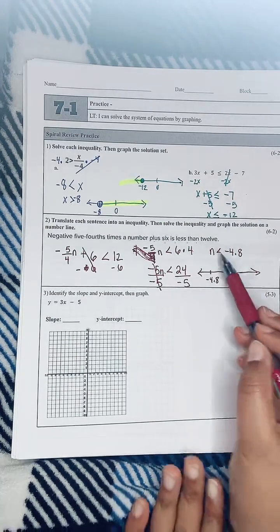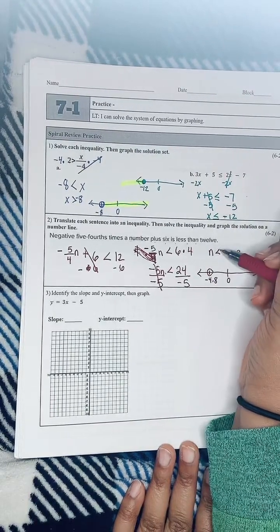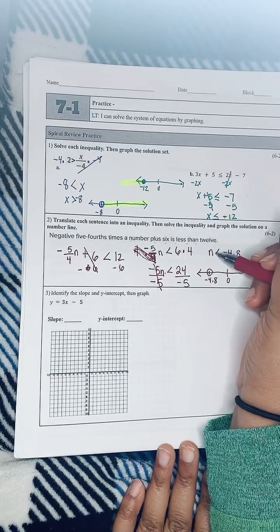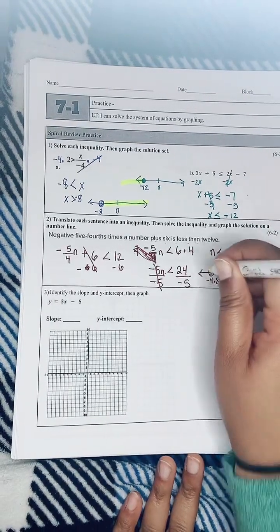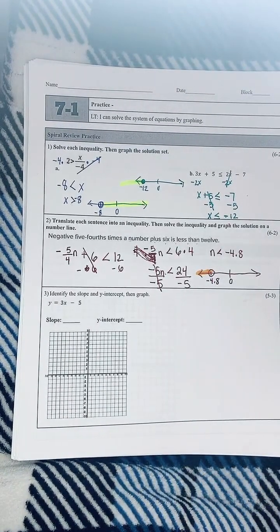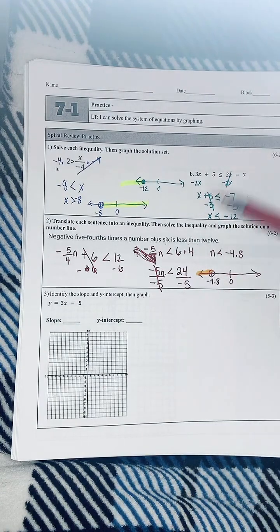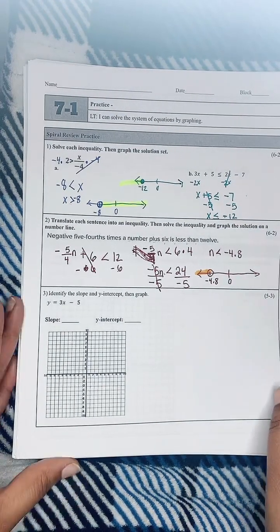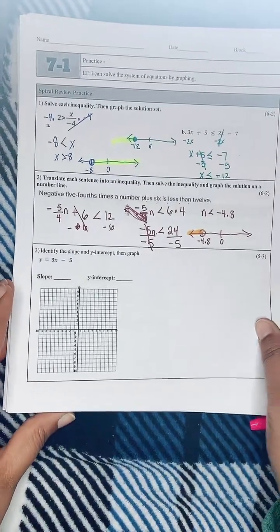It's open. Good. It's open because it's just a less than sign. And then which way are we pointing? Which way is this pointing? It's pointing to the left. So we shade to the left. And you'll find this is on the GED test. Some of these are as well on the GED. So this will help you if you're studying for the GED as well.